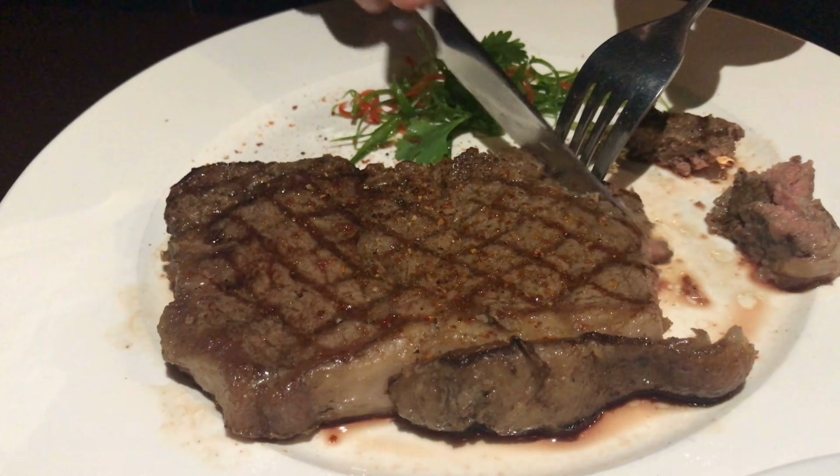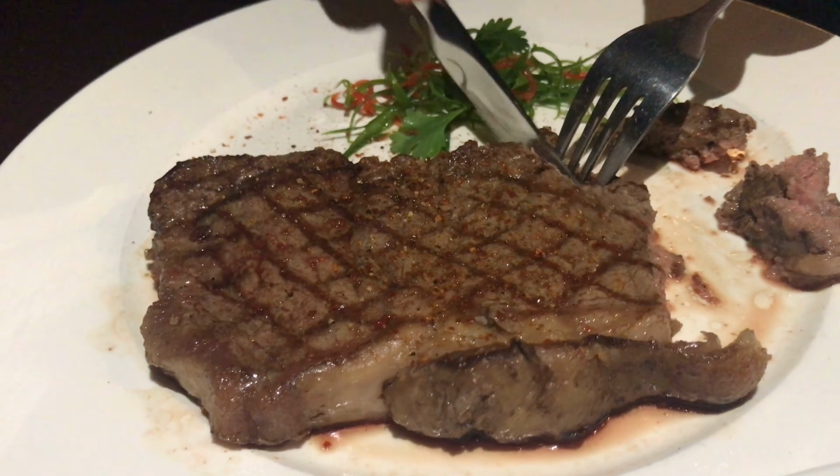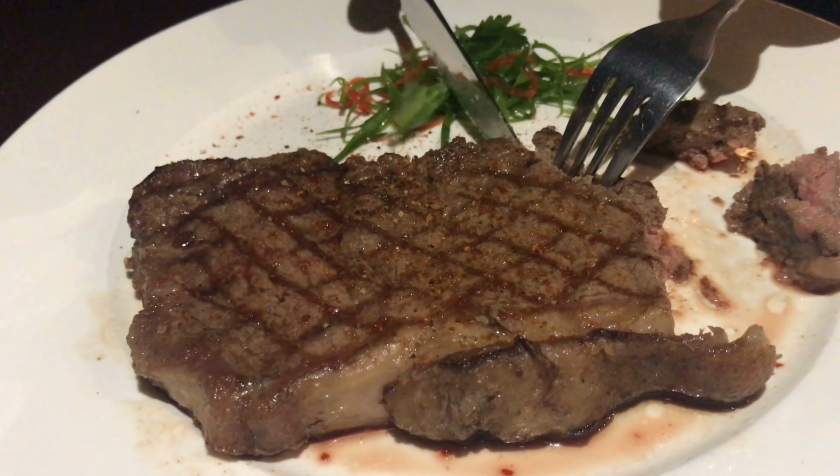Once this clicks for you, you're going to be able to work with whatever fat to protein ratio you like, but for the sake of simplicity, I'm just going to be working with the 70% fat to 30% protein today.